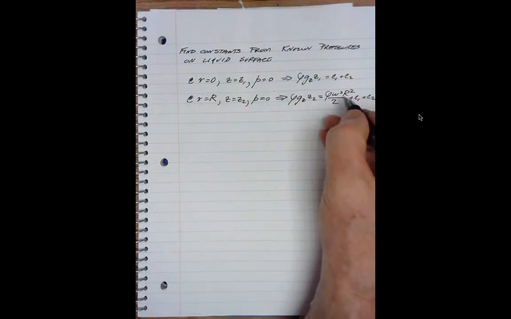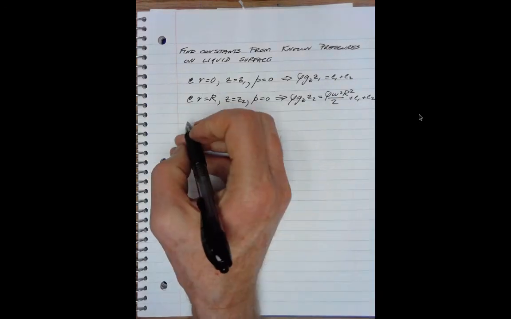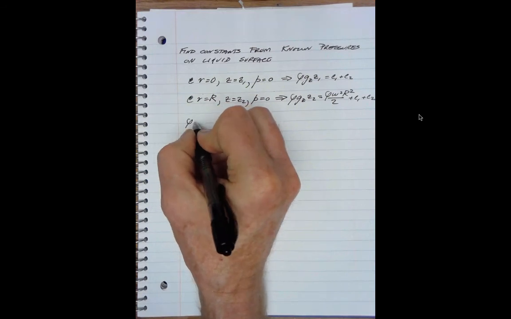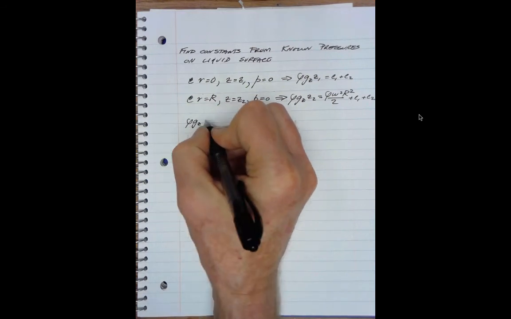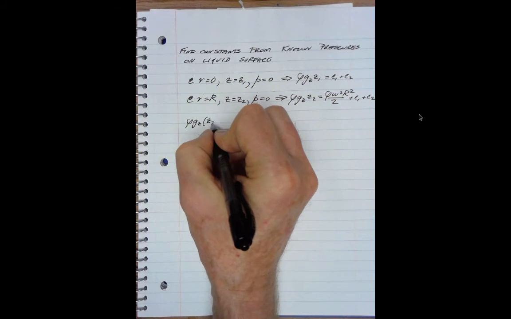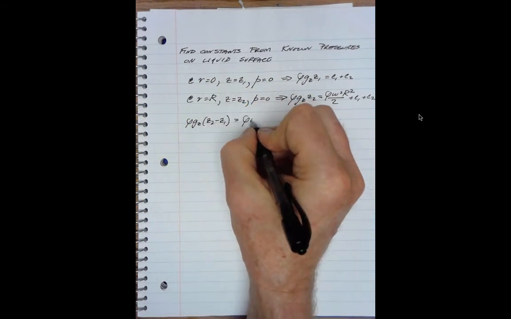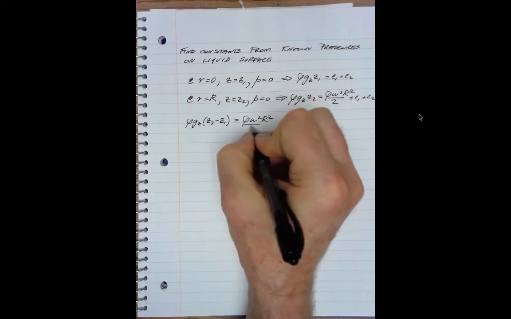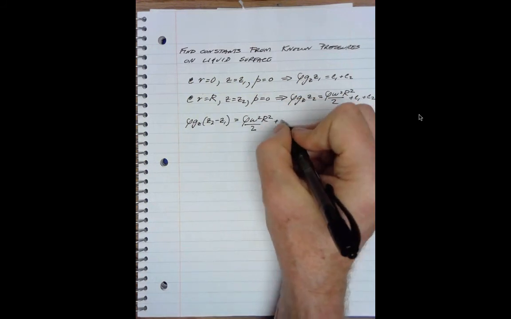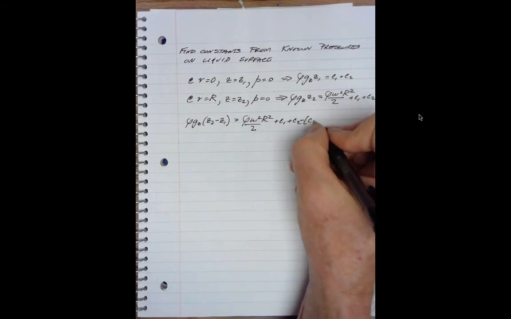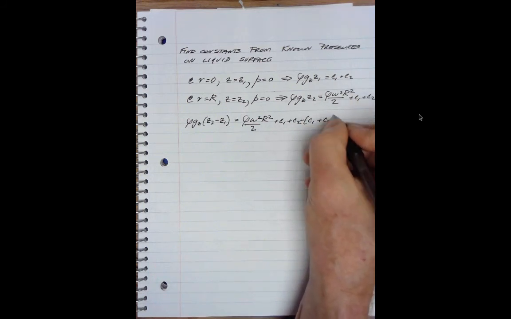We'll subtract this term from that term, and what we have is rho g sub z times z2 minus z1 equals rho omega squared cap R squared over 2 plus c1 plus c2 minus c1 plus c2.